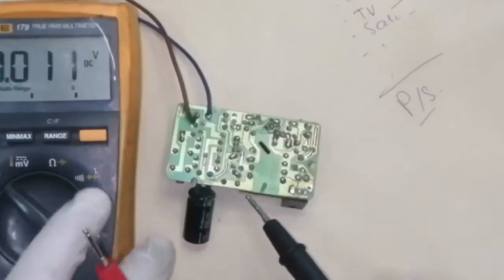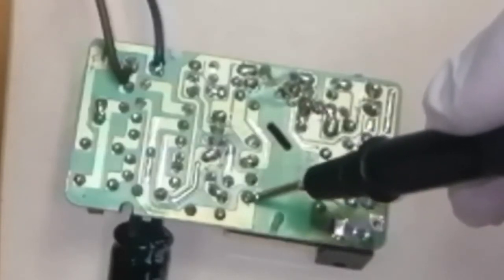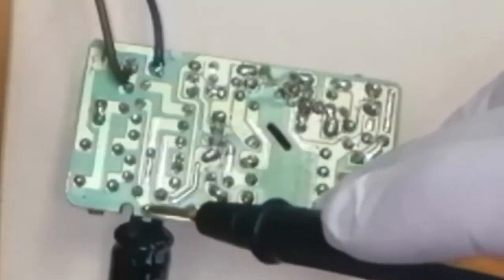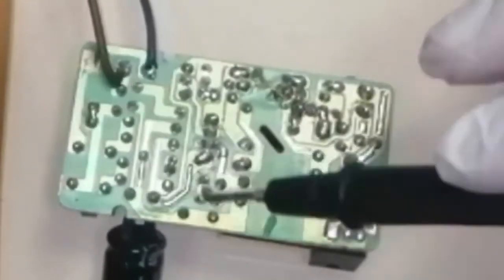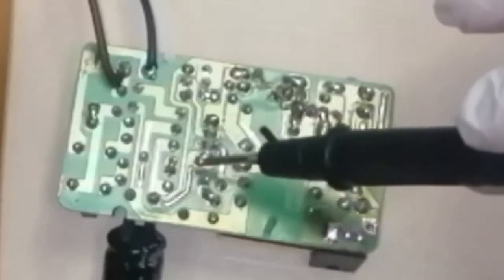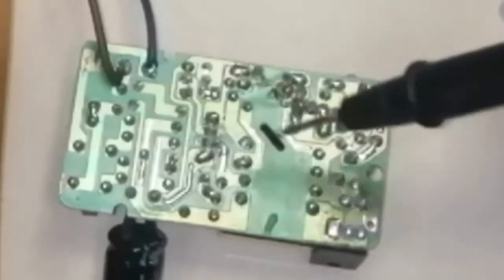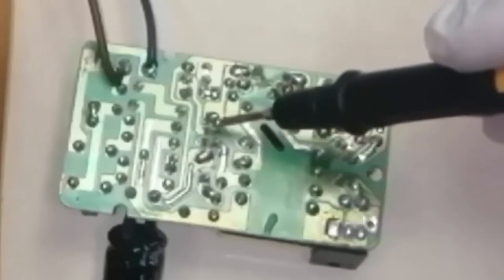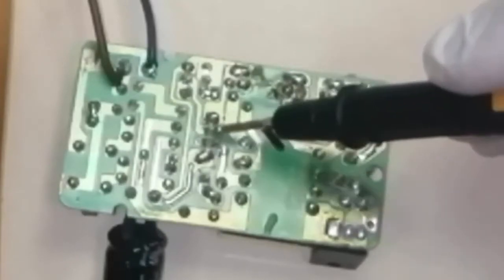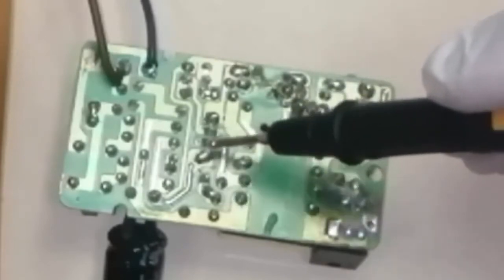This positive line is directly going to the transformer, one end, one pin. The positive line is directly applied to the transformer. And the negative line is going to the FET, field effect transistor. The field effect transistor will make switching. When the signal at the gate appears, it will cause switching of the FET.